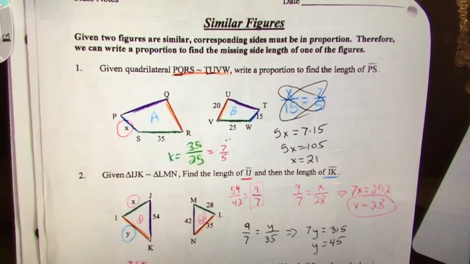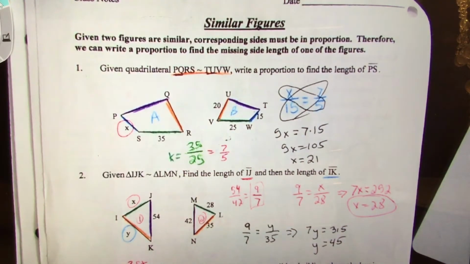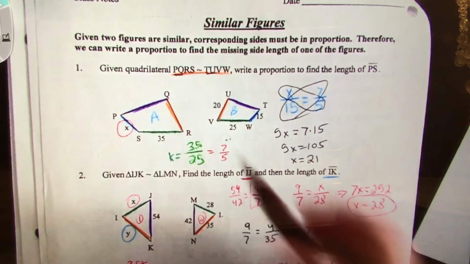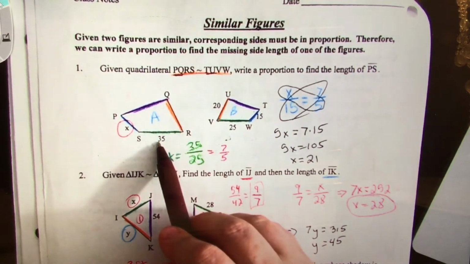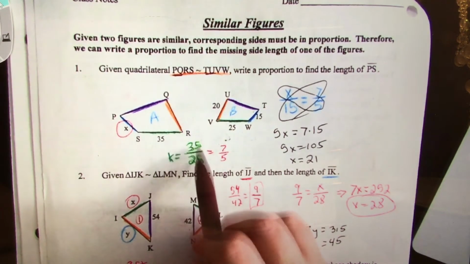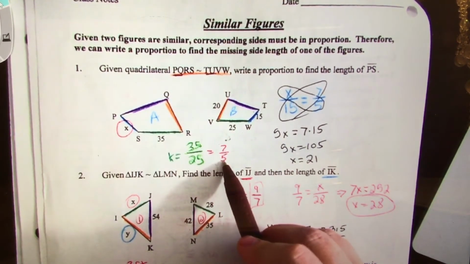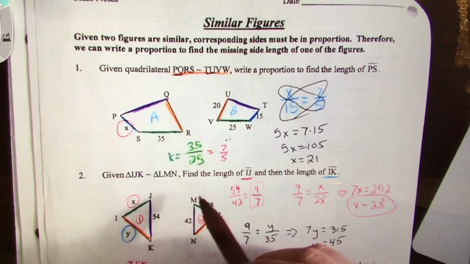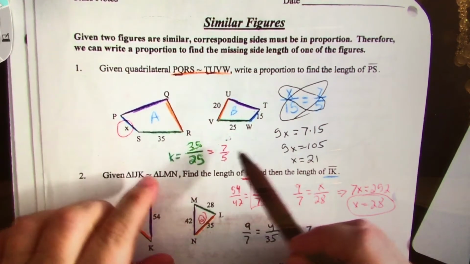Eventually it will matter because we'll be talking about image and pre-image. I can't remember if that's in this packet though, but right now I just care that you could label one and the other and get your scale factor. So 35 over 25, and I simplified that and got 7/5. Now I have something that is much easier to work with when figuring out my proportions.